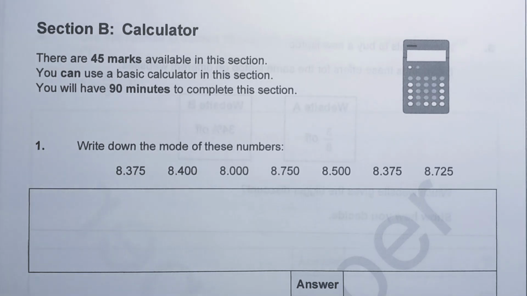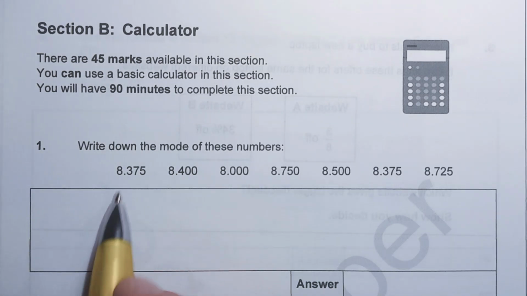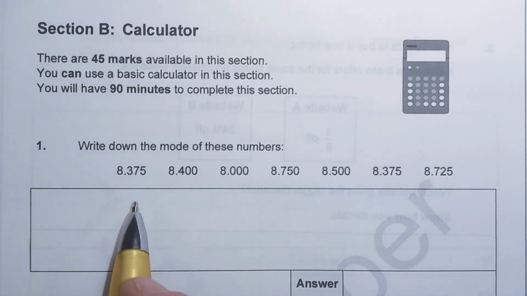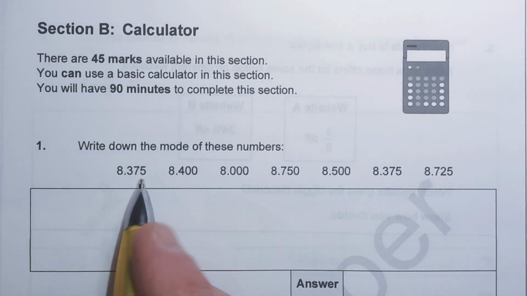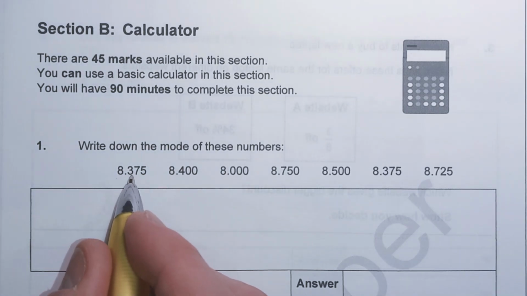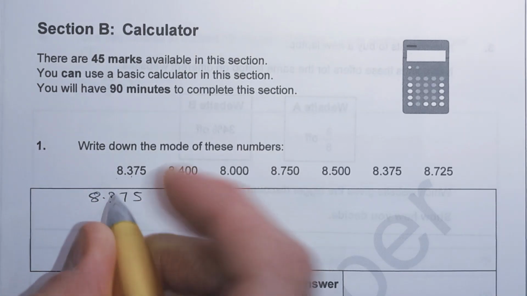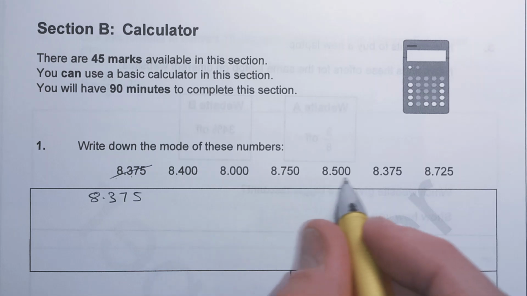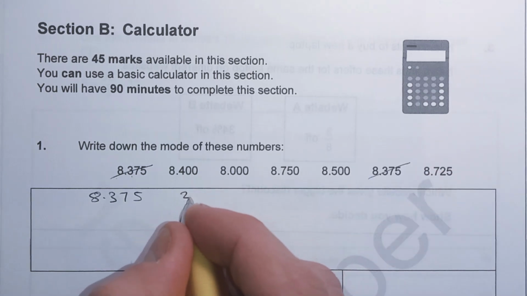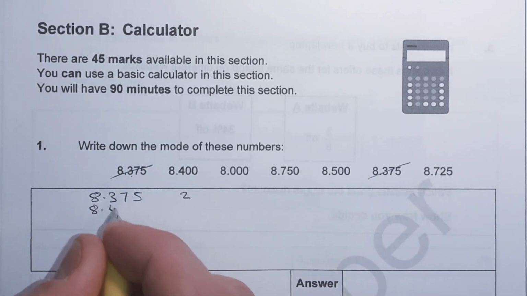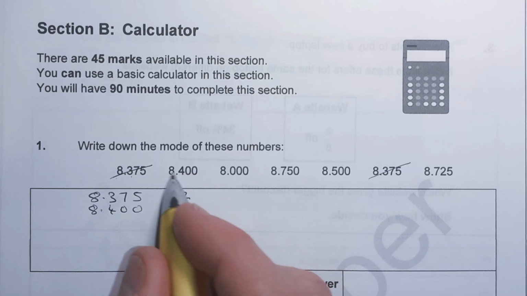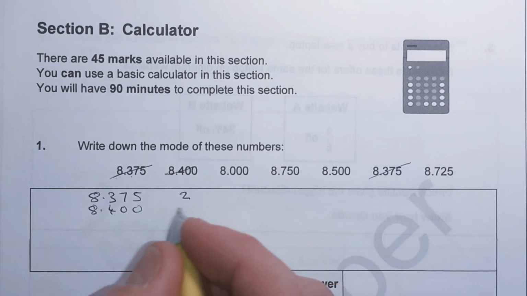So now on to the calculator section. Question 1. Write down the mode of these numbers. The mode is the number that occurs most often. Actually, what I'm going to do is write the numbers. 8.375, we've got 2 of those. What about 8.4000? We've got 1, that's the only one of them.